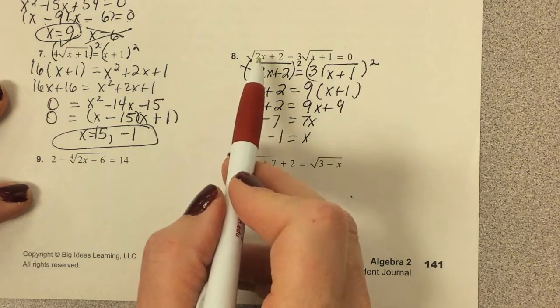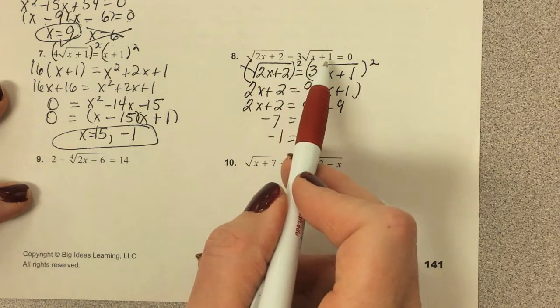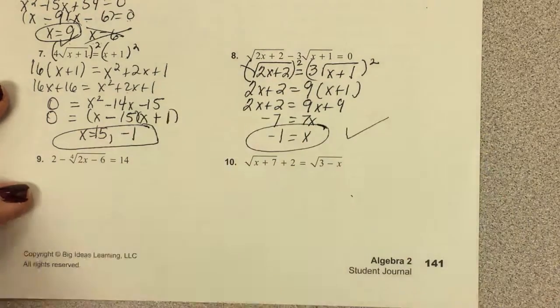Let's see if that really works. 2 times negative 1 is negative 2, plus 2 is 0. Negative 1 plus 1 is 0. 0 times anything, it works. That's our solution.